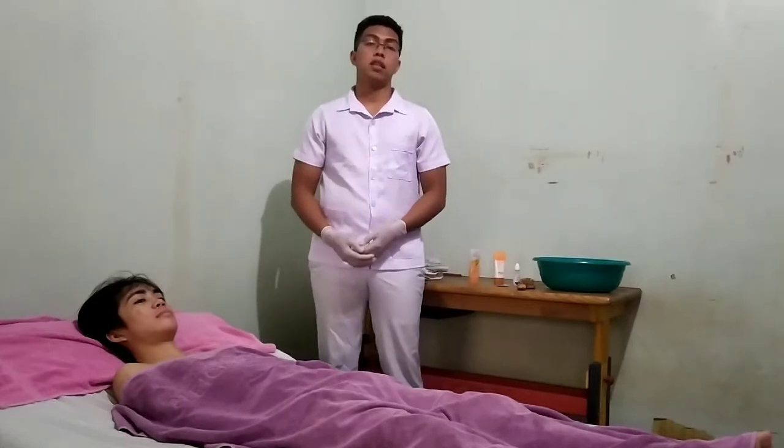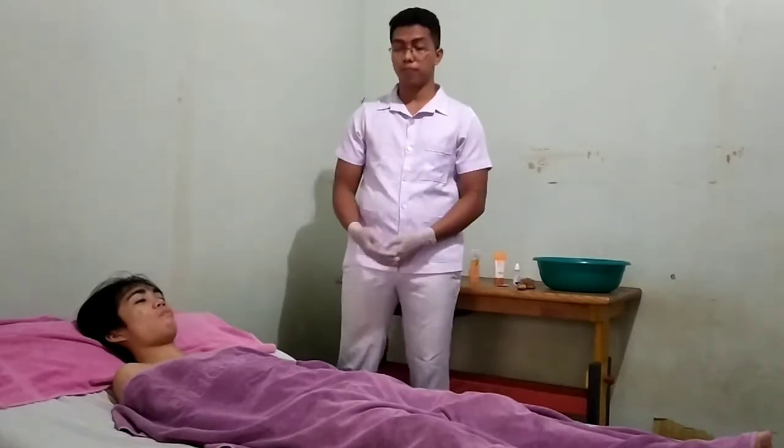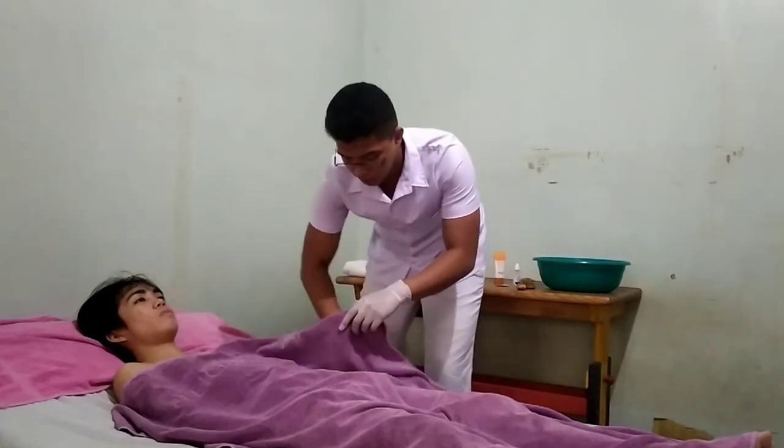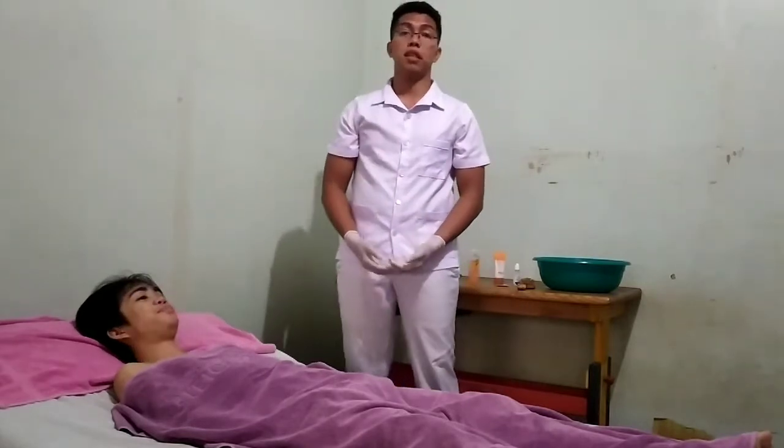Okay. Next is we wash the arms and the hands. To start, we expose the arms of the patient. Then place the bath towel lengthwise beneath the arms.